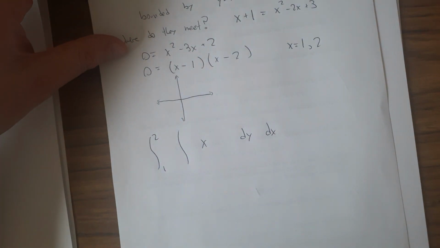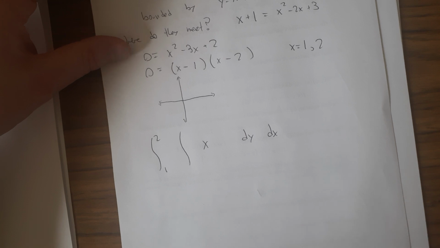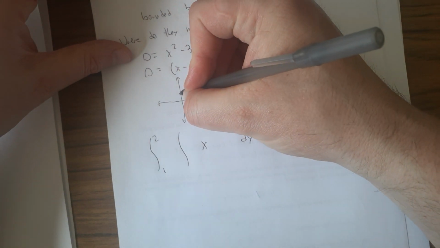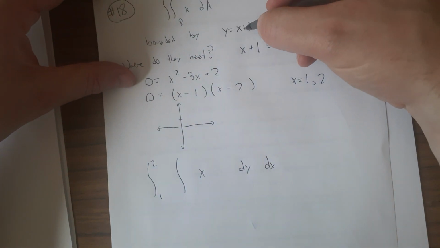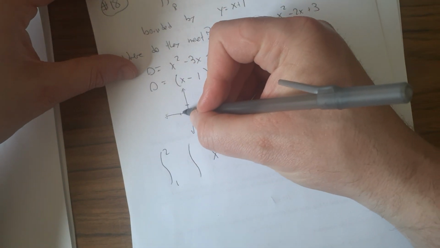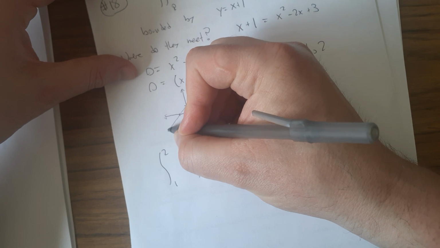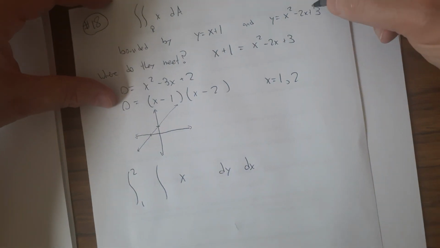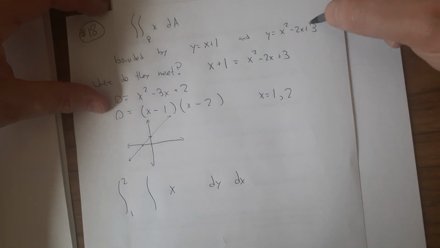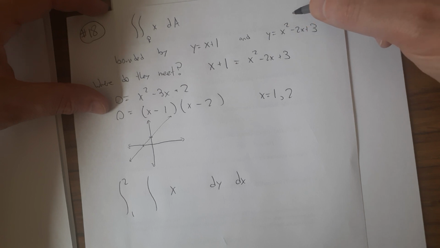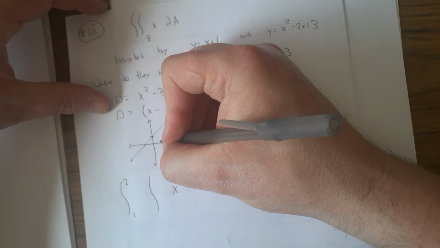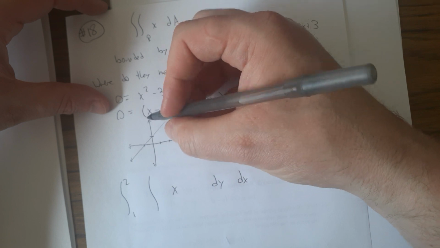I'm just going to draw a little graph. I don't need to draw a great picture for this. This is a line. This one's a parabola opening up because it's a positive x squared, and I know it crosses at x equals 2 and x equals 1.